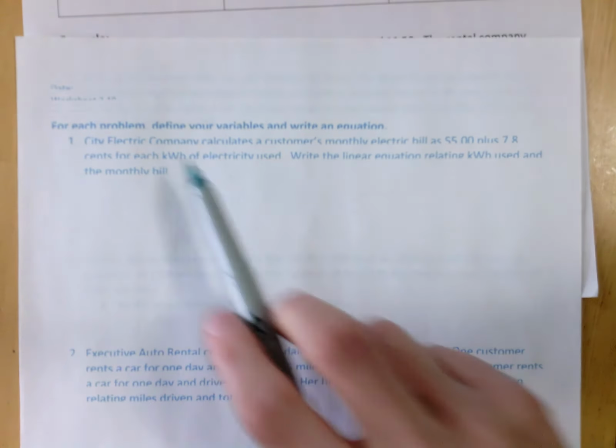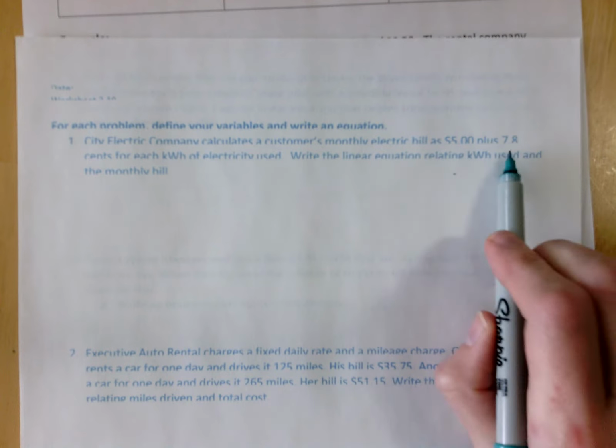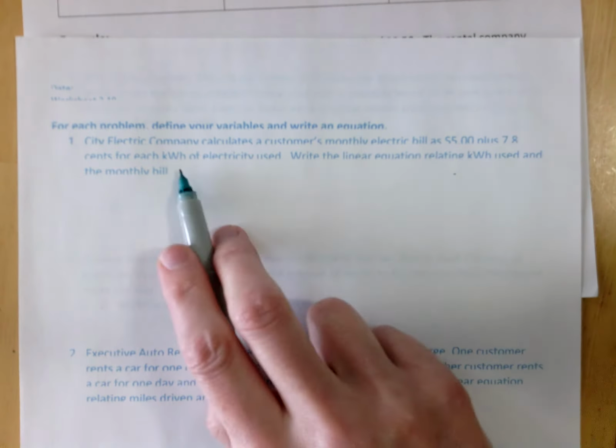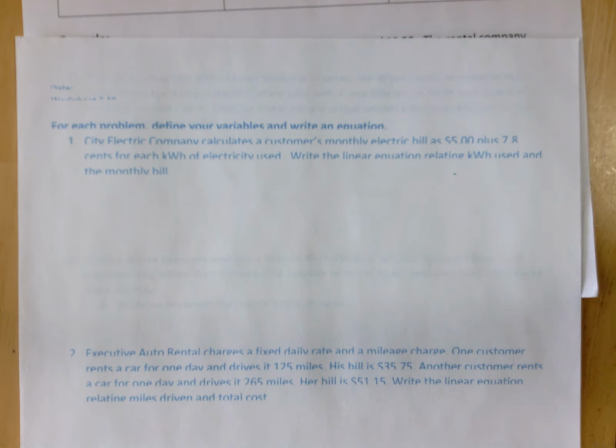So City Electric Company calculates a customer's monthly electric bill as $5 plus 7.8 cents for each kilowatt of energy used. That's just how you measure energy, okay? We're going to write a linear equation that relates the kilowatts used and the monthly bill.